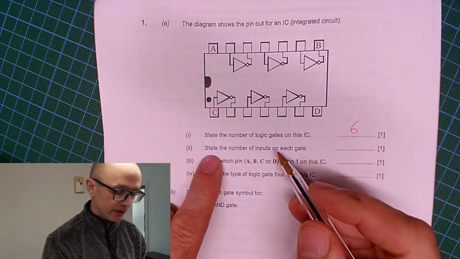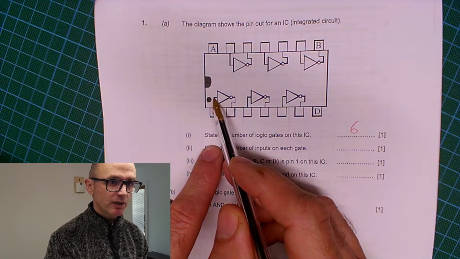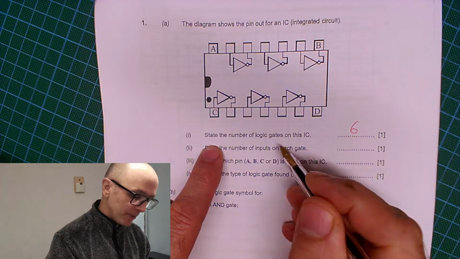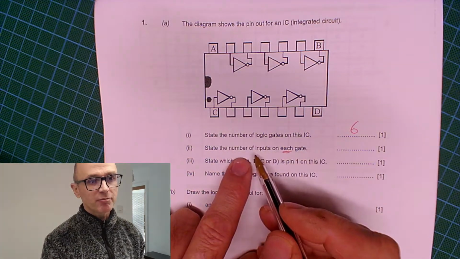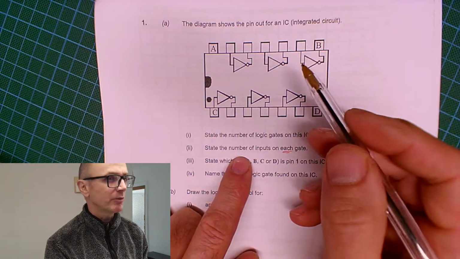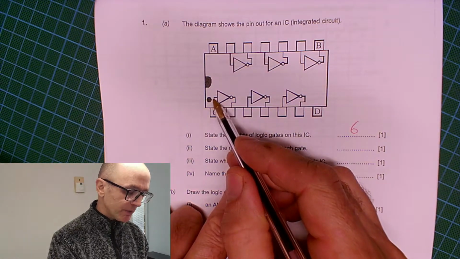State the number of inputs on each gate. Hopefully you can see that these are NOT gates. NOT gates have only 1 input and then 1 output. It does say on each gate, but a few students gave me the total number of gates, or even the number of pins. It says the number of inputs on each gate, so 1 input, 1 output.